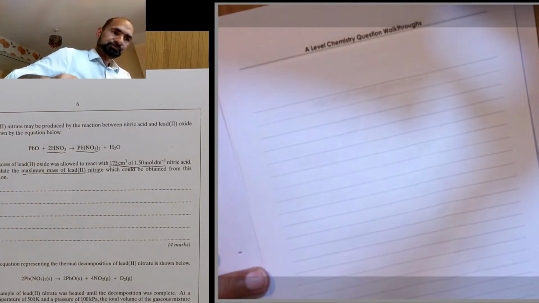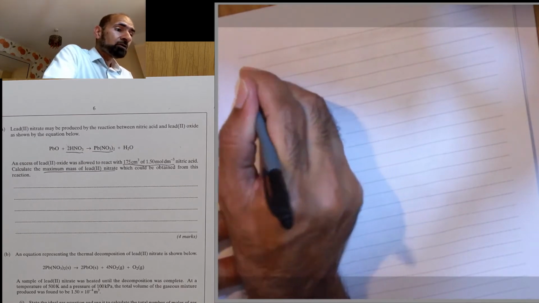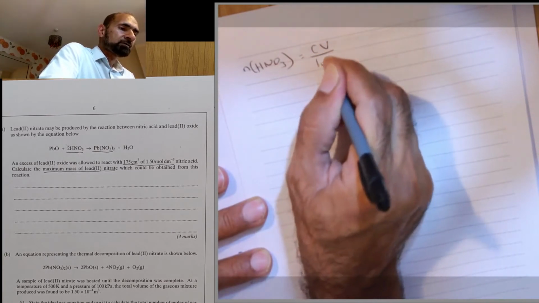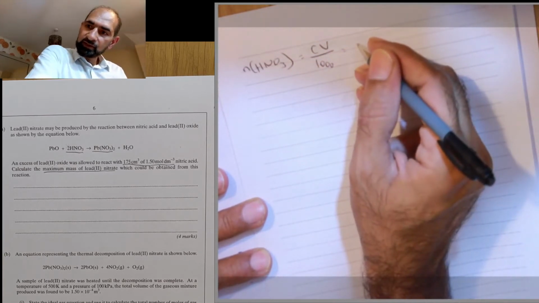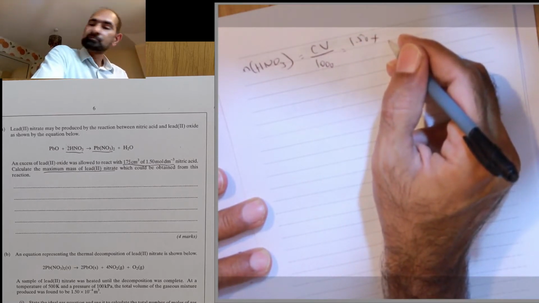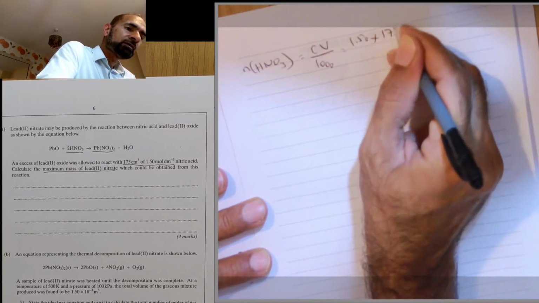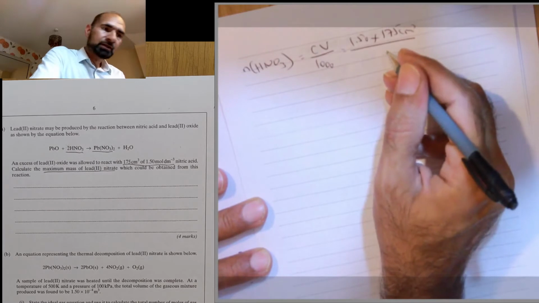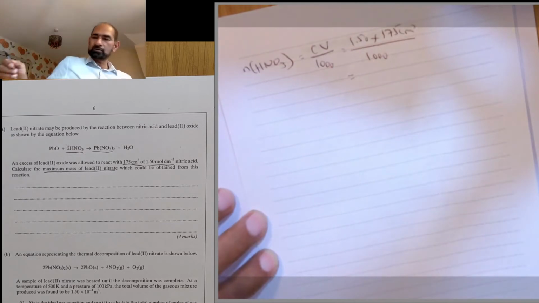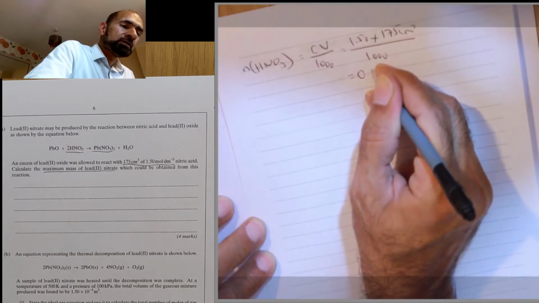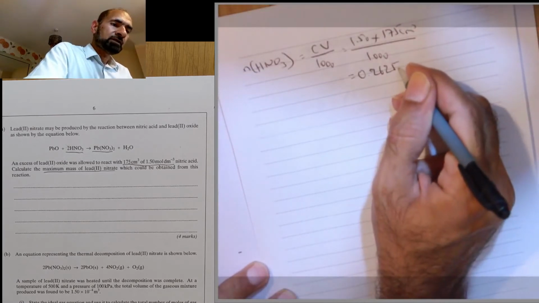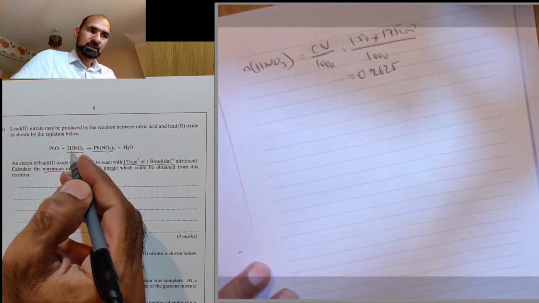So, moles of nitric acid equals, obviously, CV over 1,000. The concentration you've been given is 1.5, times the volume, which is 175 centimetres cubed, and then divide that by 1,000 to give you the moles. That will be 0.2625. So that is the moles of nitric acid.